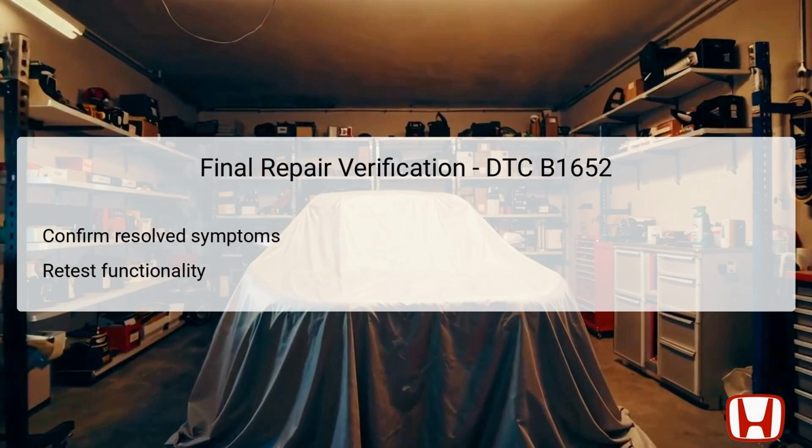Final repair verification is essential following the troubleshooting and repair of DTC B1652. This stage confirms that the previously noted symptoms, such as key fob unresponsiveness and inoperable keyless entry, have been resolved effectively. It is advised to retest the keyless access control features by using the key fob to lock and unlock doors, as well as starting the engine to ensure all functionalities are working smoothly.